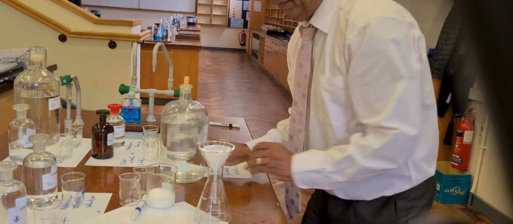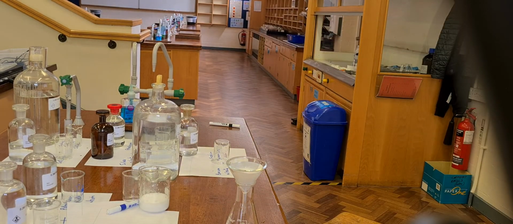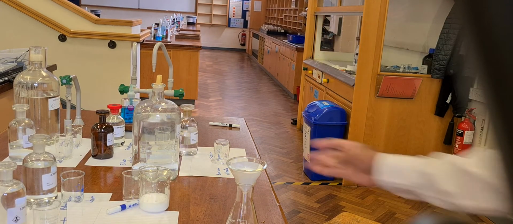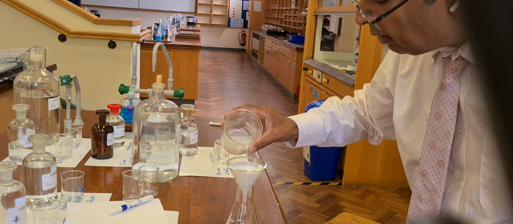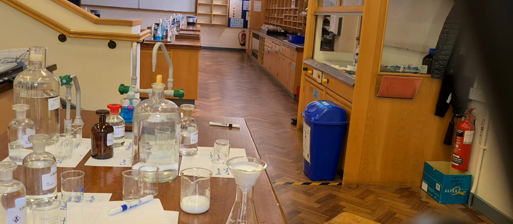Move all these away. Now I'm speeding this along a bit. I'm rushing it just to make the video a bit shorter. But essentially the salt is formed in there and sits on top of the filter paper as a residue.